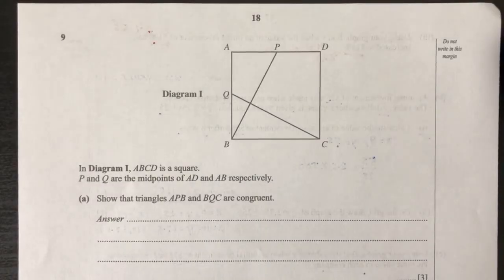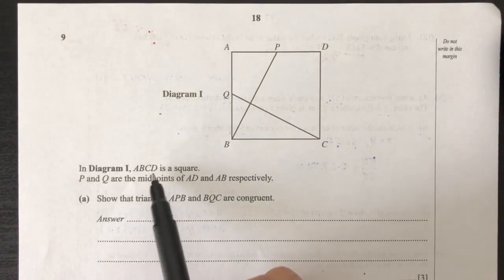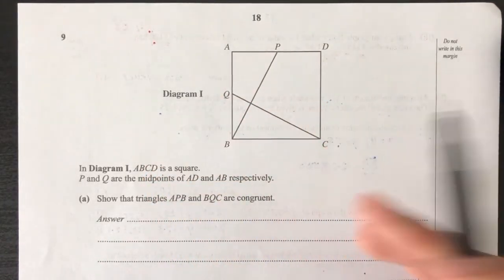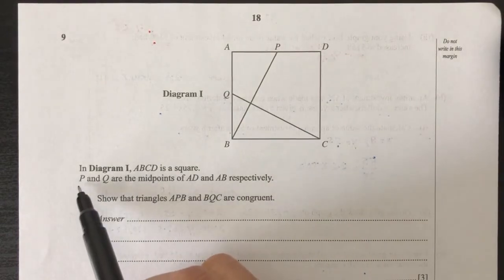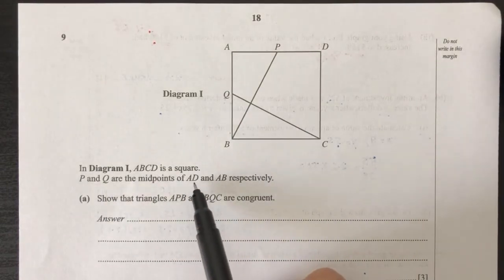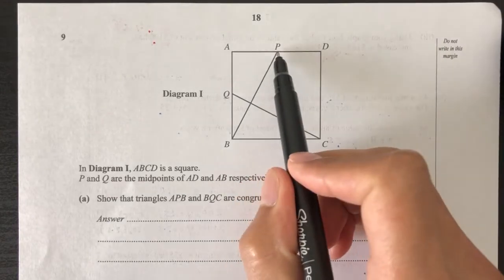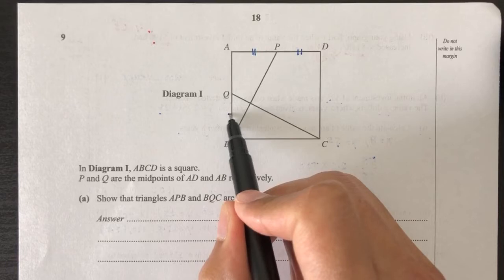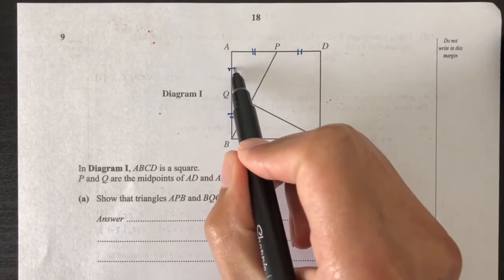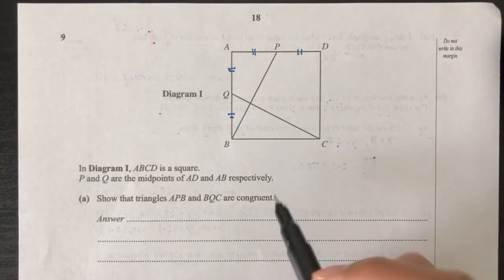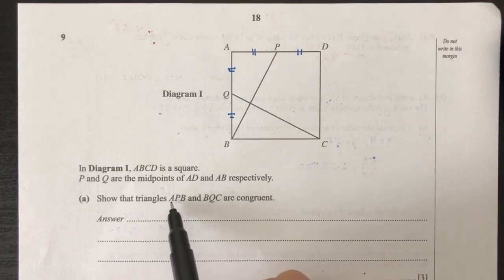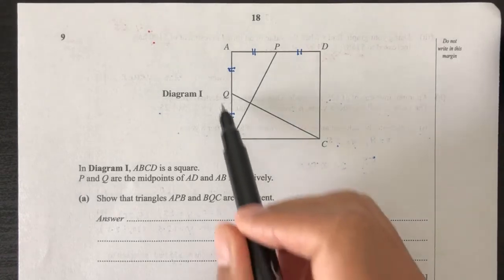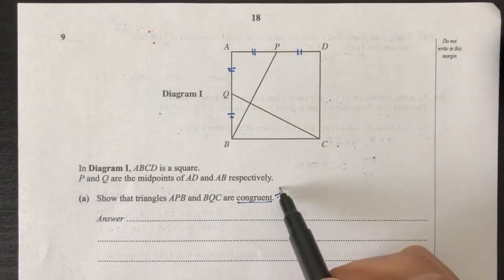Number 9, we have diagram 1. It says ABCD is a square. So all the sides are equal for a square. Now, P and Q are the midpoints of AD and AB. So P is the midpoint. It means that this is equal to this, and this is equal to this. Now we have to show that triangles APB and BQC are congruent, which means they are the same.